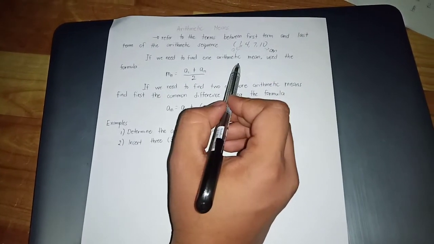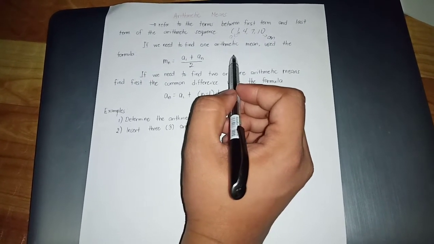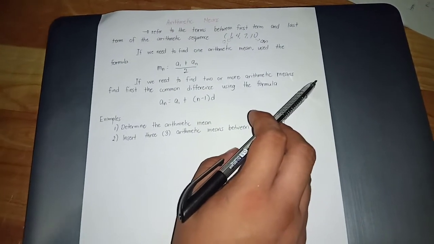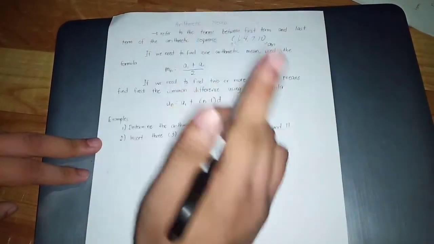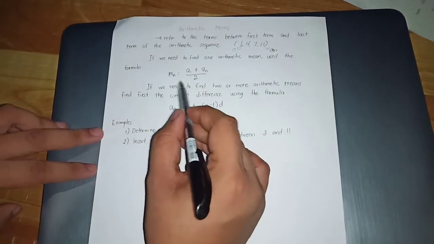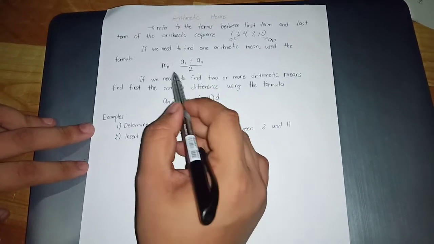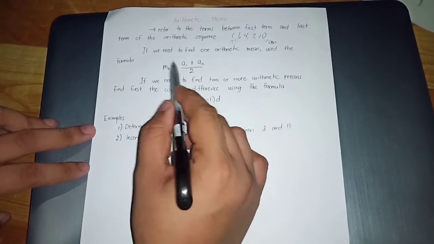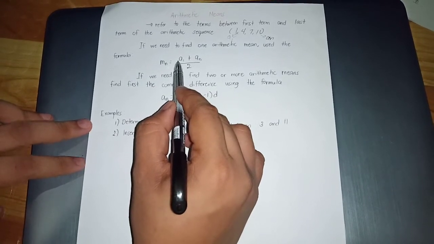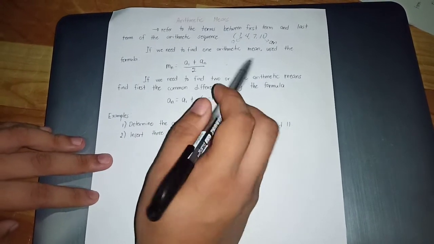There are two conditions in finding the arithmetic means of an arithmetic sequence. Ang una natin is kapag ang nawawala nating arithmetic mean ay isa lamang. We will use the formula m sub n is equal to a sub 1 plus a sub n all over 2, wherein m sub n refers to the value of the arithmetic mean, a sub 1 refers to the value of our first term, and a sub n refers to our last term, and 2 is a constant.